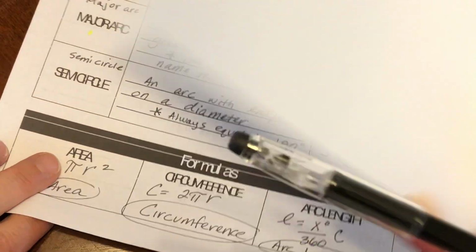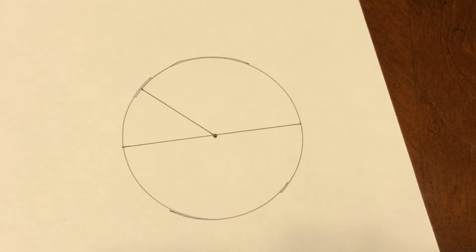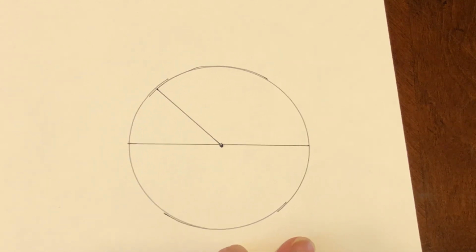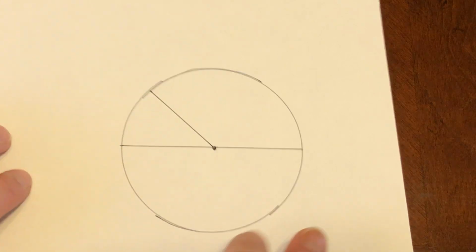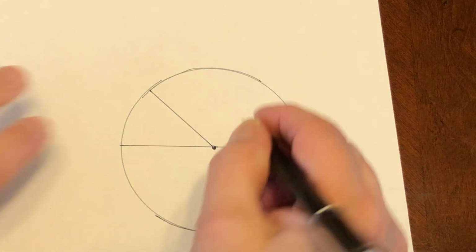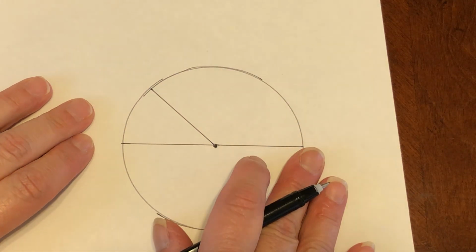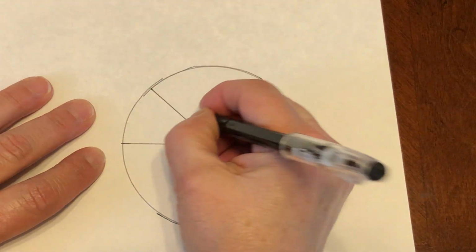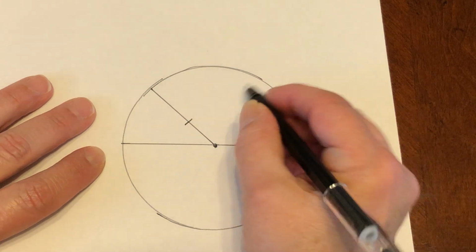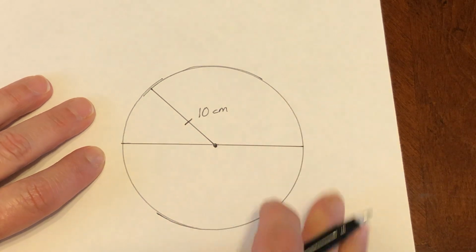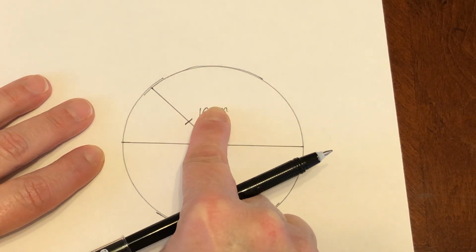Let's take a look here. Here's our circle. All right. Let's go over finding the area, finding the circumference, and finding the arc length. So draw a circle on your sheet. Draw a circle on your piece of paper right there. Now, I'm going to label some things on here. First thing I'm going to do is say this right here, my radius, is 10. Doesn't matter if I call it centimeters, inches, whatever. I'm going to say it's 10.